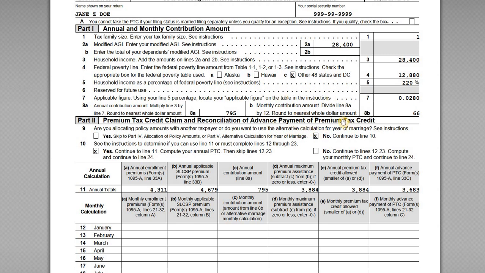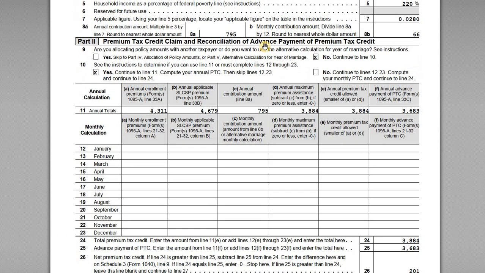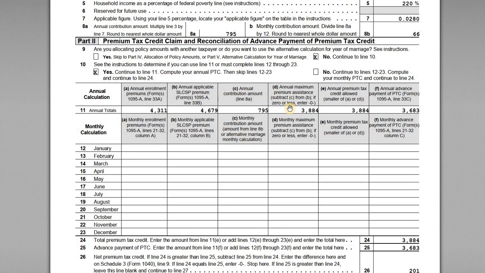Now, the monthly contribution amount: divide 8A by 12, round again to the nearest whole dollar amount, so we have $66 per month. Because we had a health plan the whole year, we can just enter the annual total here in column C.